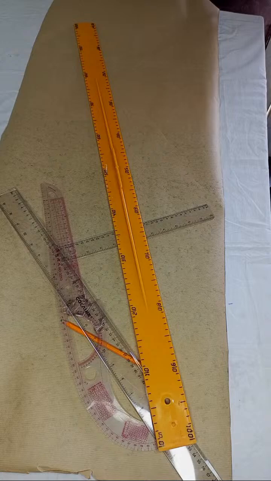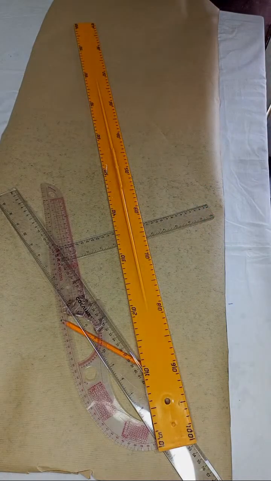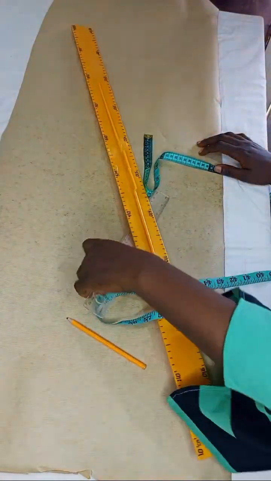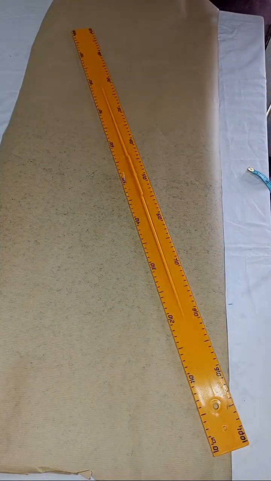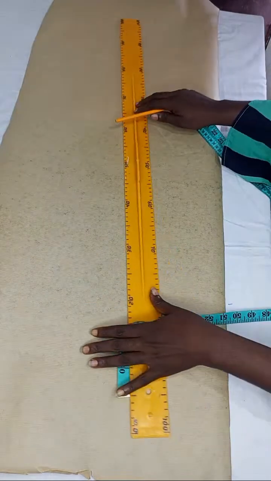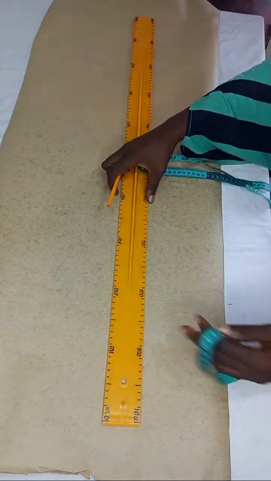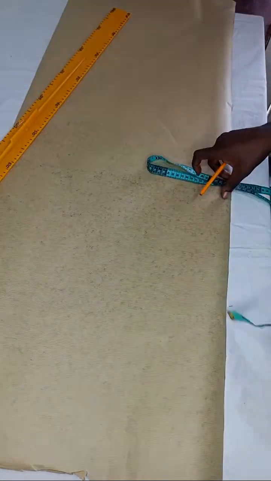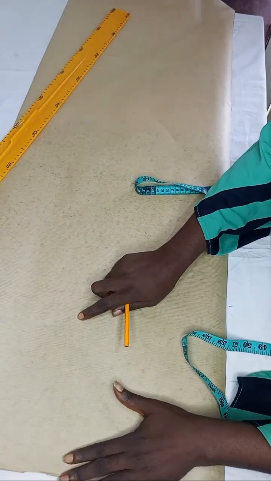Okay, so today we are drafting a lady's pants. You'll be seeing from there. So we are beginning from the edge of our paper.